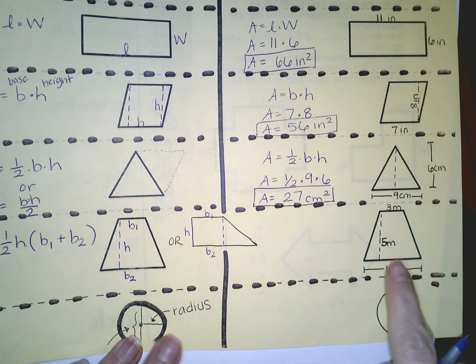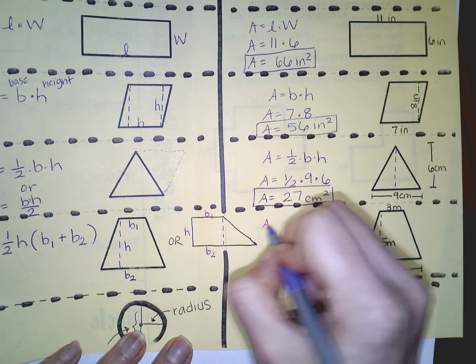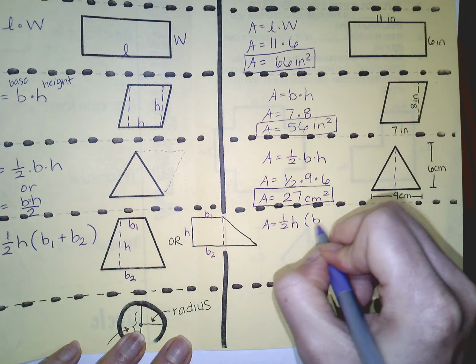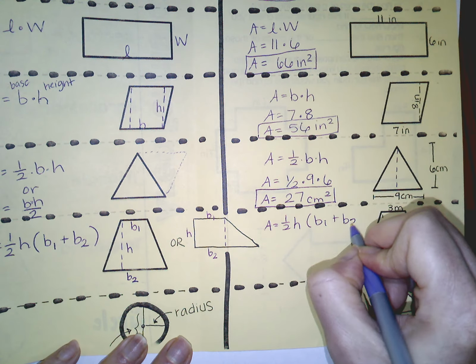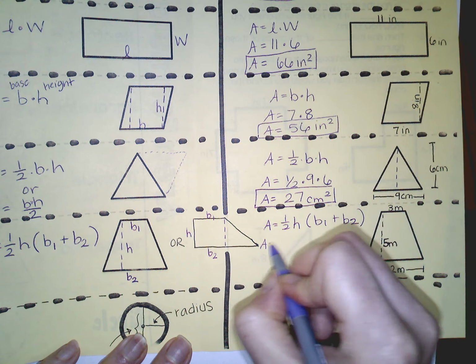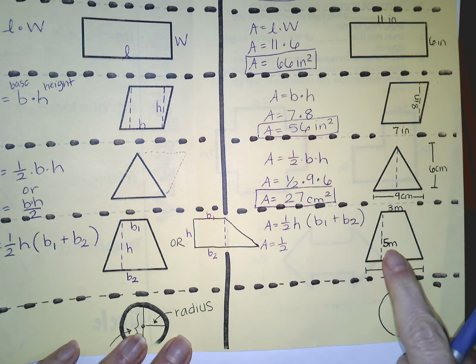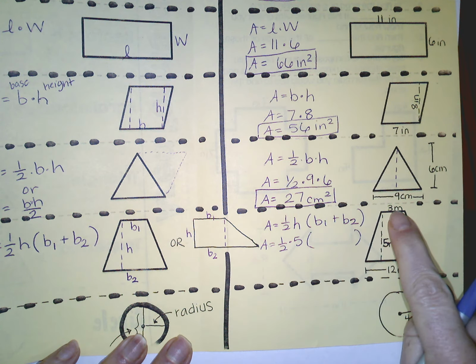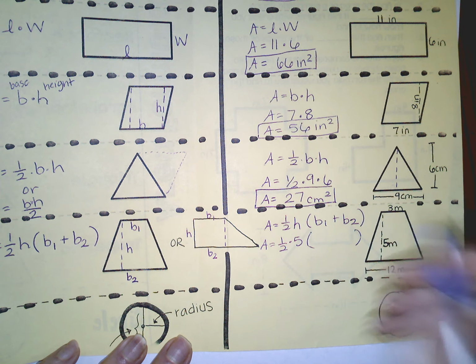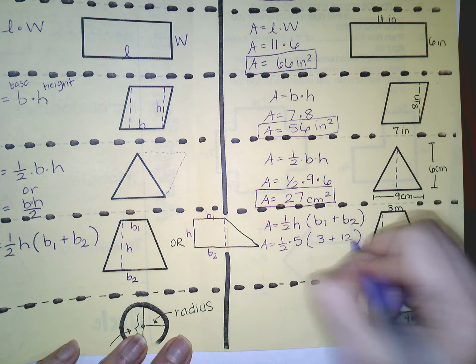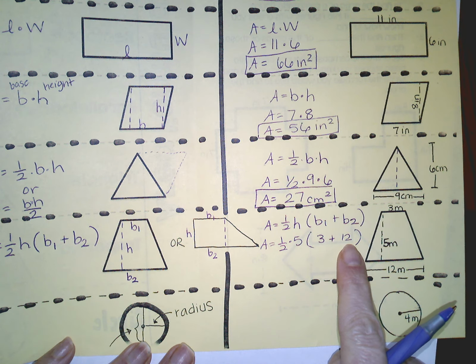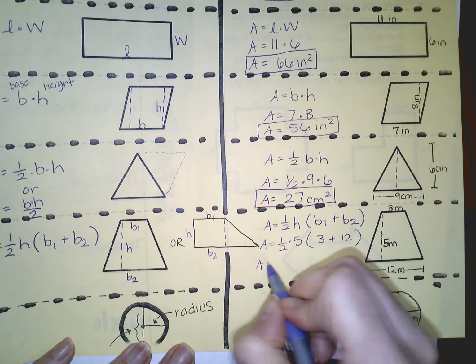So let's try one. I have a nice perfect example here. This one is symmetrical. So I'm going to write my formula, 1/2 times the height times the 2 bases added together. So let's plug in. My height for this one is 5. My base 1 is 3. My base 2 is 12. So I'm going to add 3 plus 12. If you did it the other way around, you're going to do 12 plus 3, which will still give you the same answer. You can now put this all in your calculator in one swoop, okay?